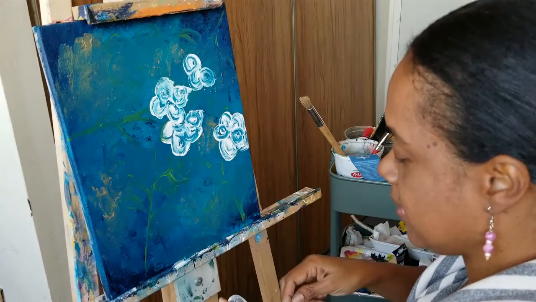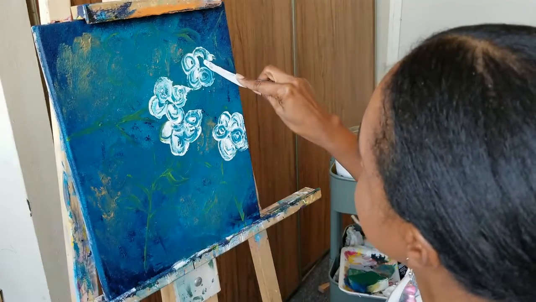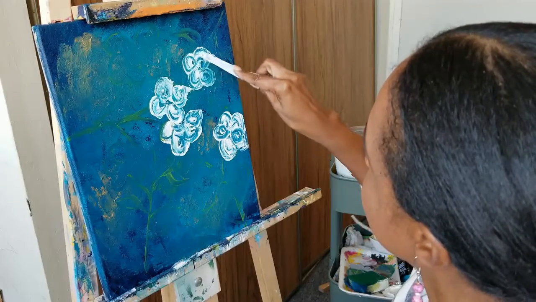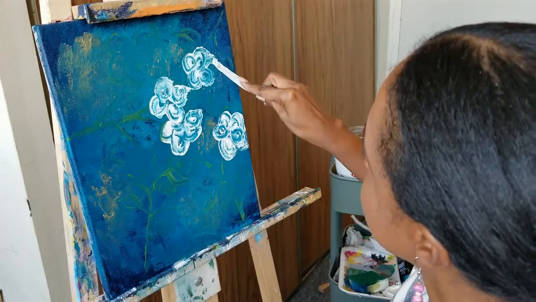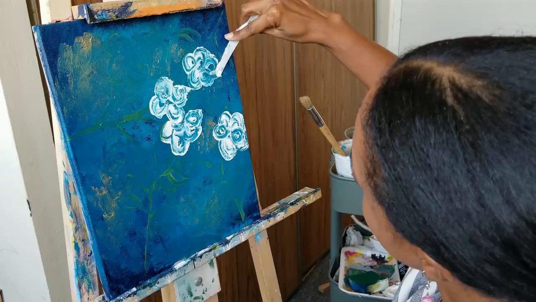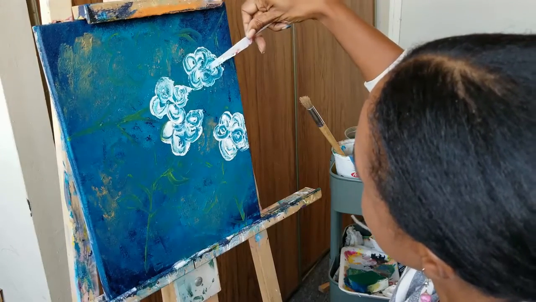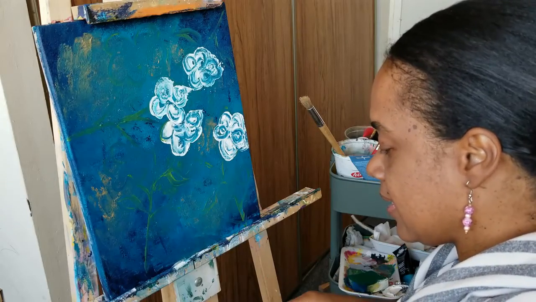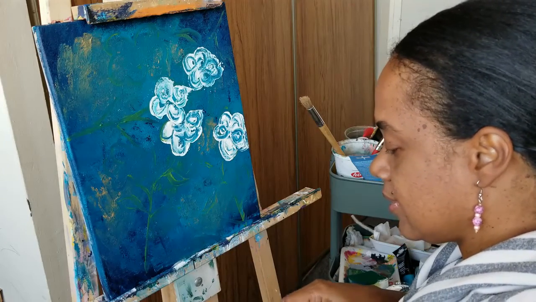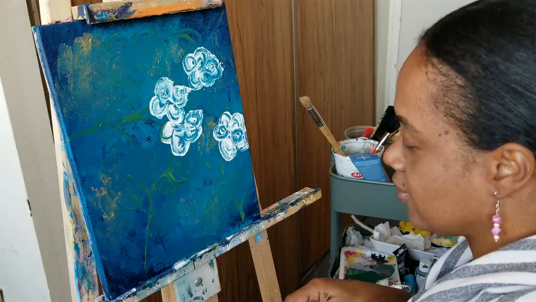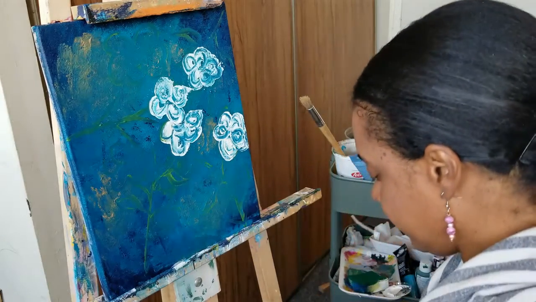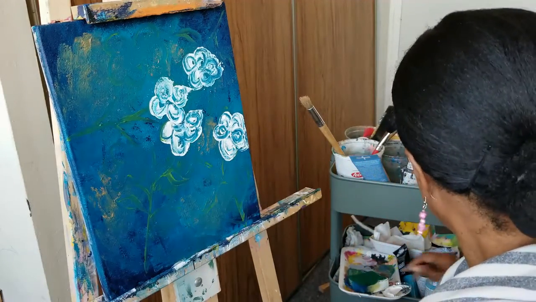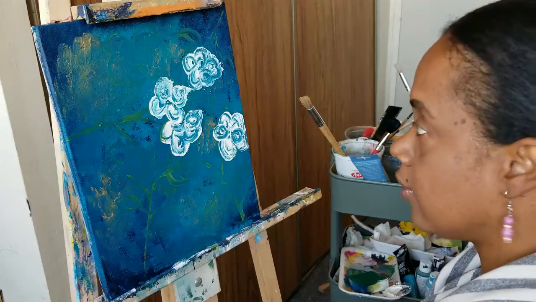So I know these look a bit rough right now, and that's because this is just sort of like a first layer that we're putting down right now. Right now we're just trying to establish the shapes that we're working with. And again, I'm just using the end of my palette knife to do that. We're going to come back in and put several layers of other colors on top of this. I'm probably going to make this more of a pink color at the end of the day.